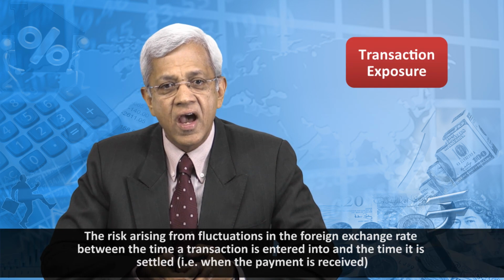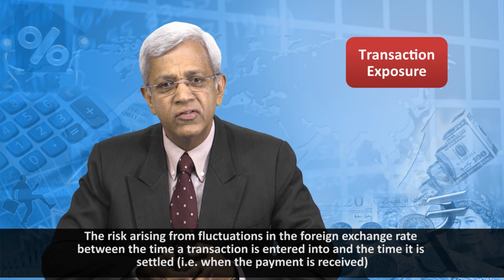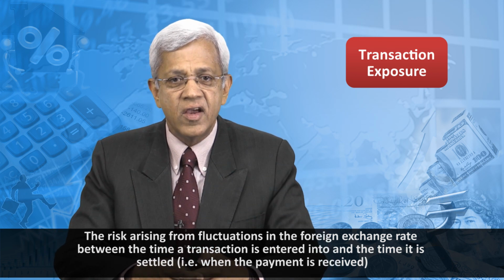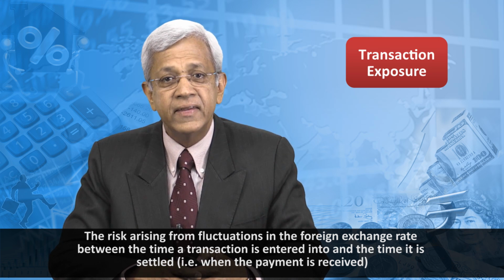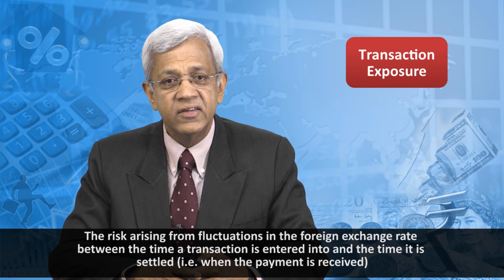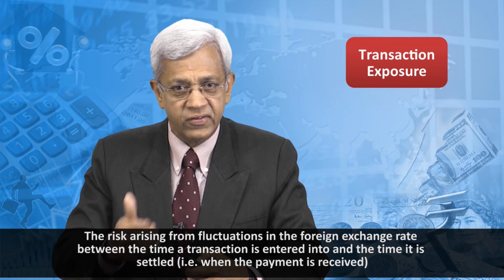Transaction exposure refers to the risk arising from fluctuations in the foreign exchange rate between the time a transaction is entered into and the time it is settled, that is, when the payment is received. What causes transaction exposure?